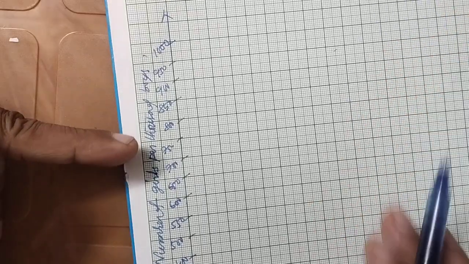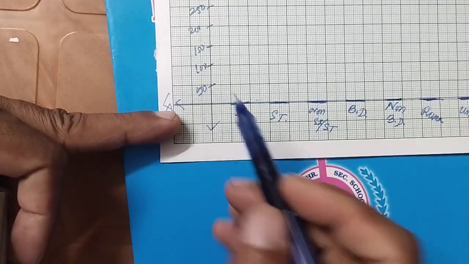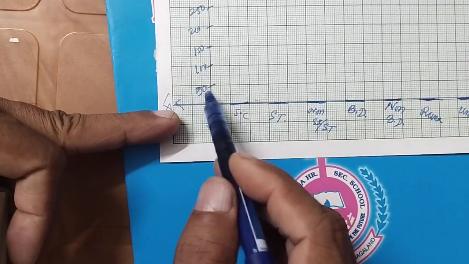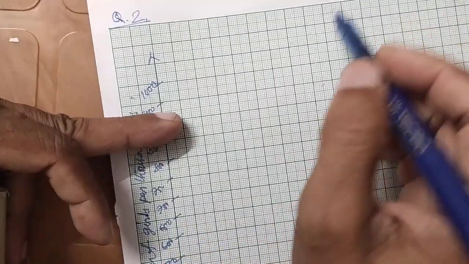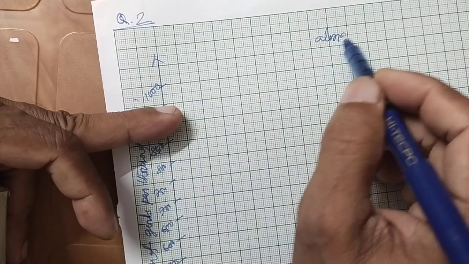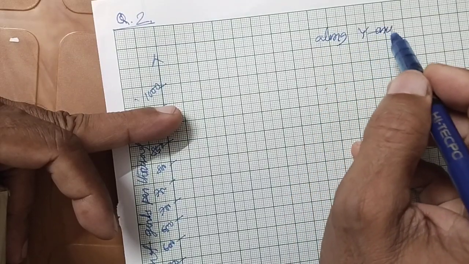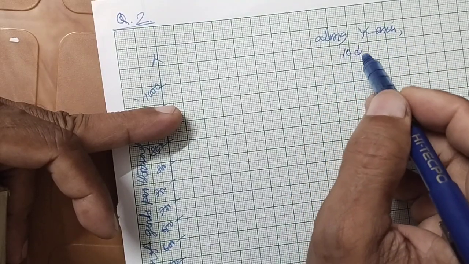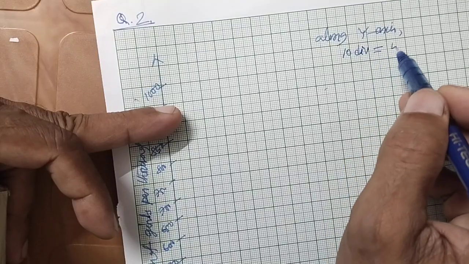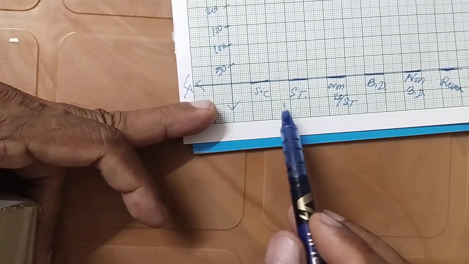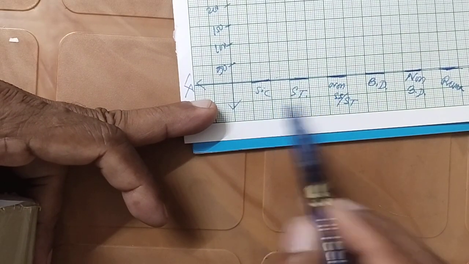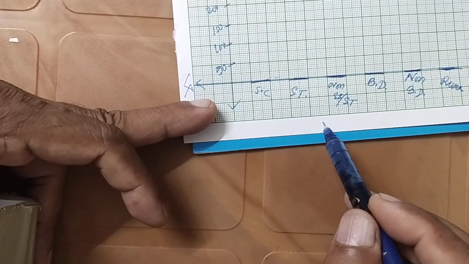Then you have to mention here what scale we are taking. You see for 10 smallest divisions we are taking 50 units along Y, okay? So along the y-axis, 10 smallest divisions is equal to 50 units, and that we have to mention here. And along x we don't have to write anything, because in a bar graph the x-axis is just different groups of people. These are different groups of people.